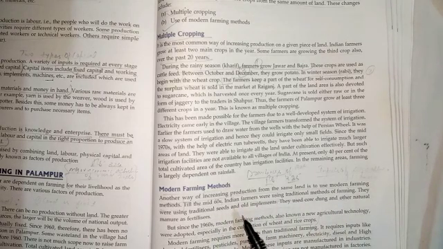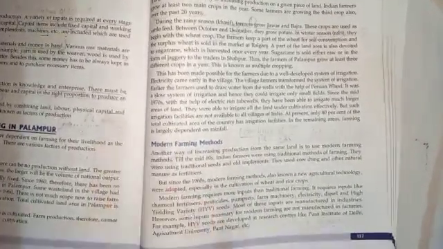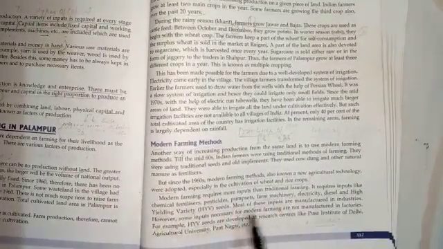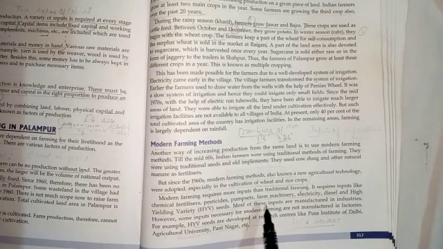Modern farming requires more inputs than traditional farming in India. It requires inputs like chemical fertilizer, pesticides, pump set, farm machinery, electricity, diesel, and high yielding variety seeds. This is the most important, high yielding variety seeds. By using these inputs, we can grow more from the same piece of land by adopting modern farming methods. So I think you have understood the topic of modern farming methods, that is how we can increase our production from the same piece of land.